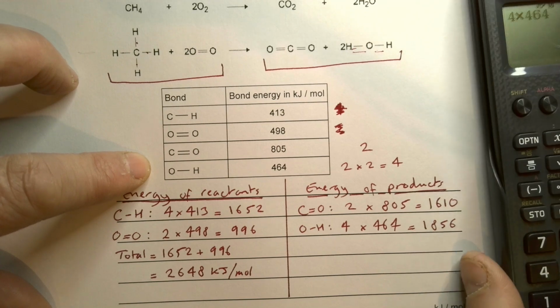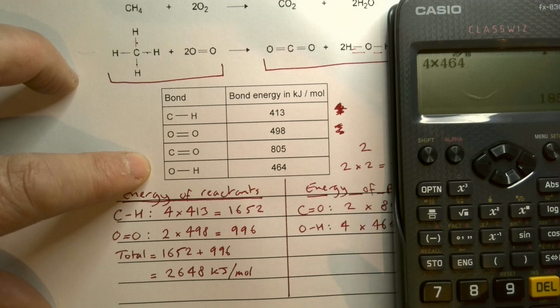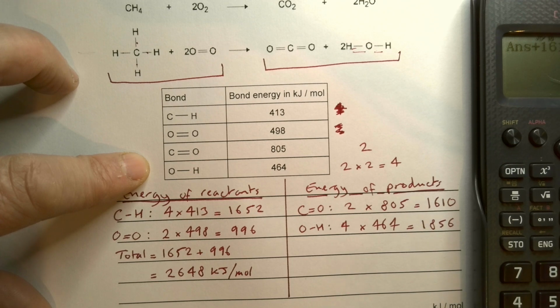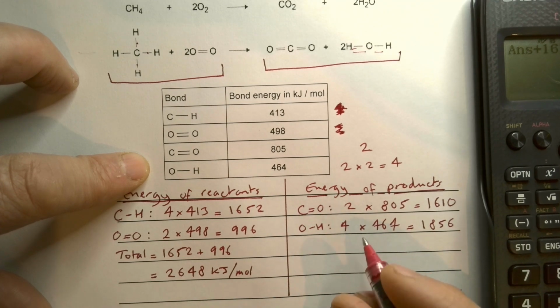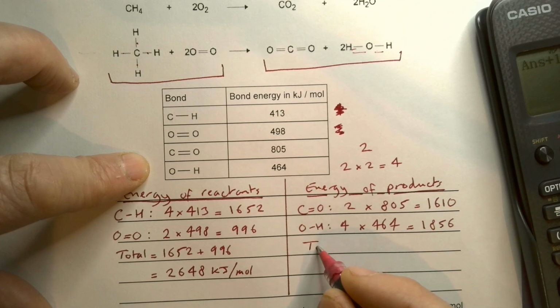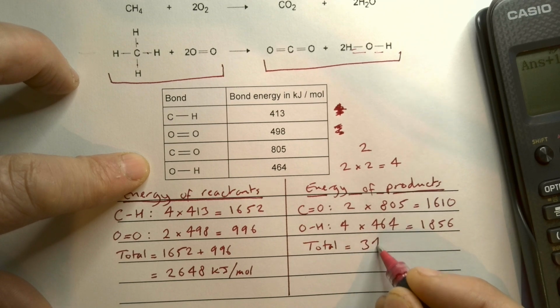Plus 1610 is 3466. So the total equals 3466.